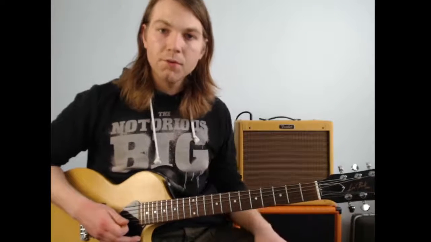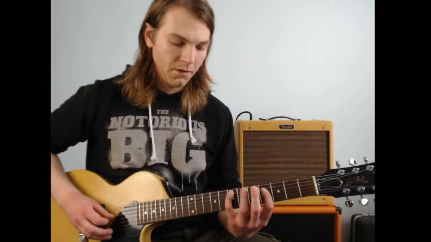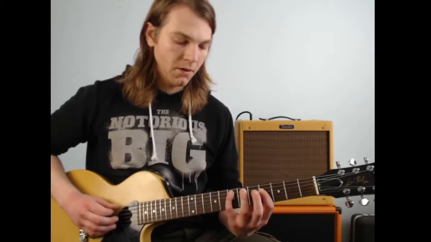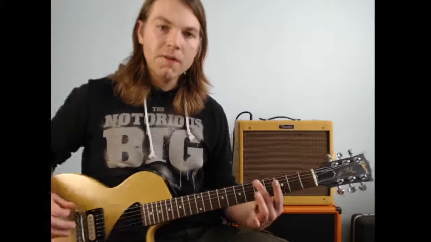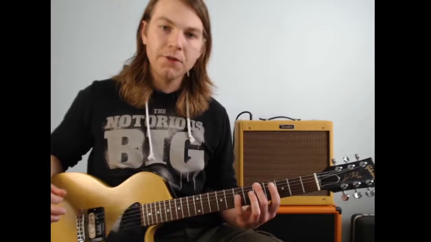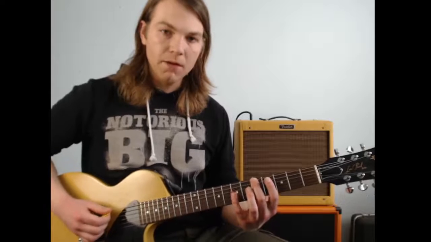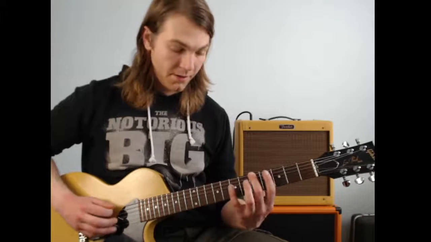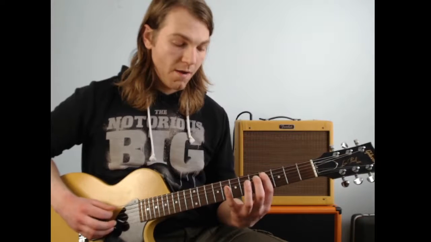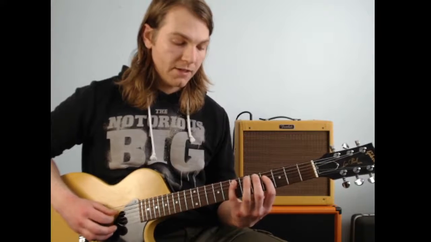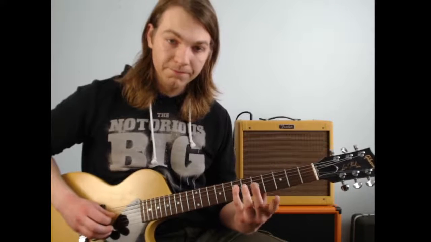So if you were to go through, say, your A major scale, right? So in our A major scale, each one of those notes has a number or a name based on its relation to A. So A would be 1, 2, 3, 4, 5, 6, 7, and then our octave, 1 again.